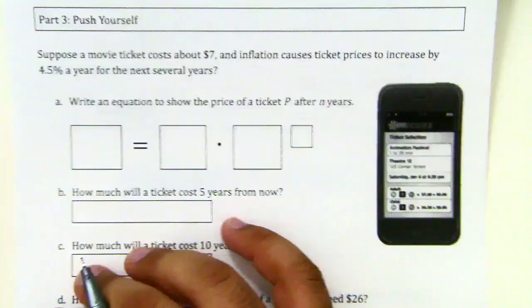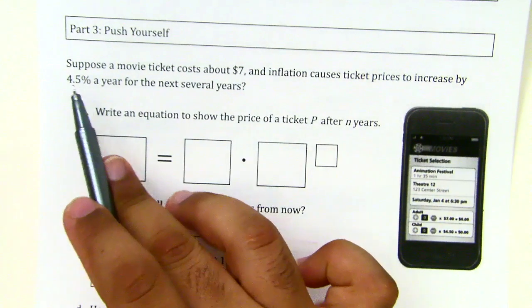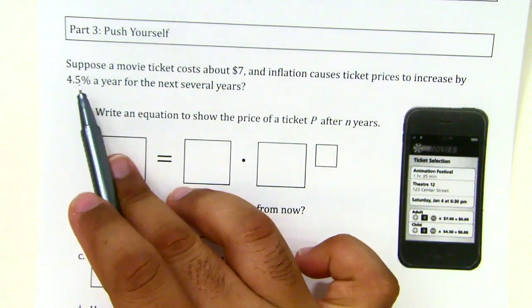If you finish all that early, the push yourself section is just an example of exponential growth that is giving you a growth rate, right? Rates have percentages, factors don't.